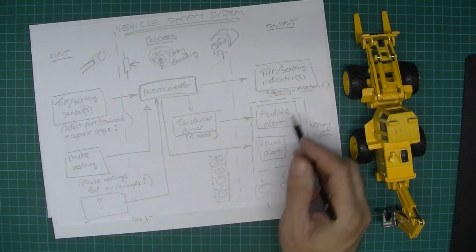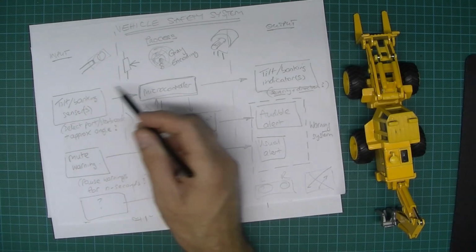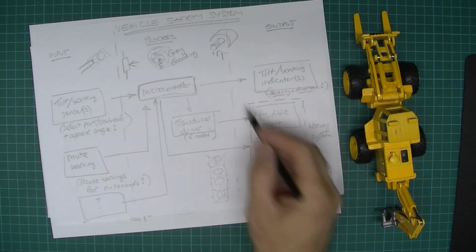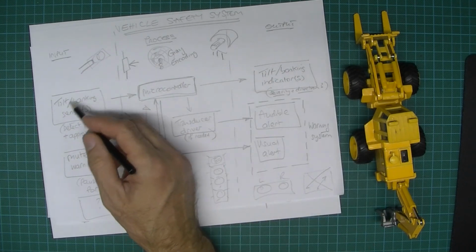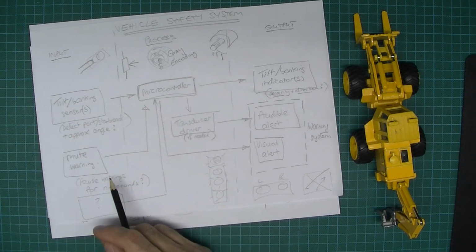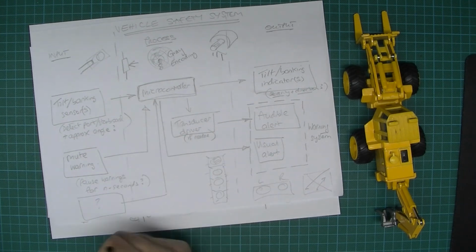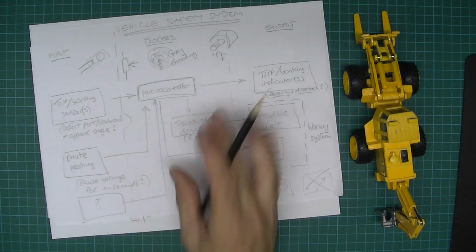What sort of alerts do you want? Knowing all of this, what sort of method could you use to detect the banking, the inclination, the angle, whatever you want to call it? And then what other additional features might you have? Finally, GCSE students, keep it as simple as you can.